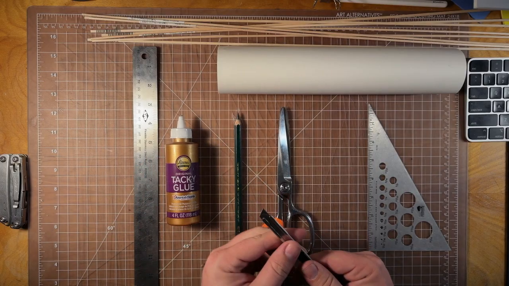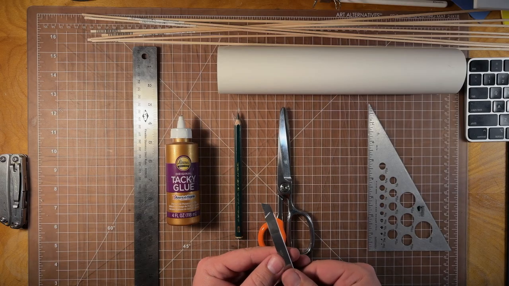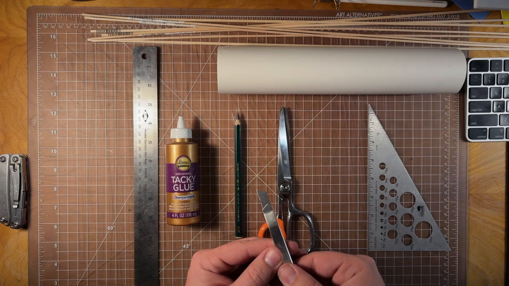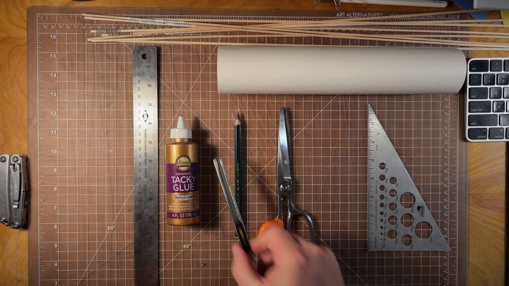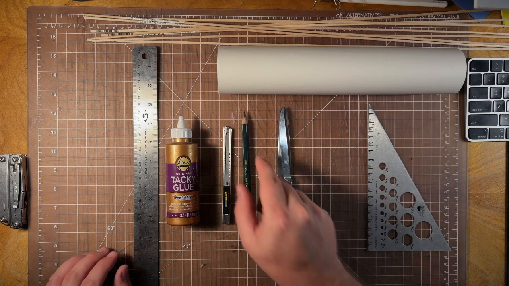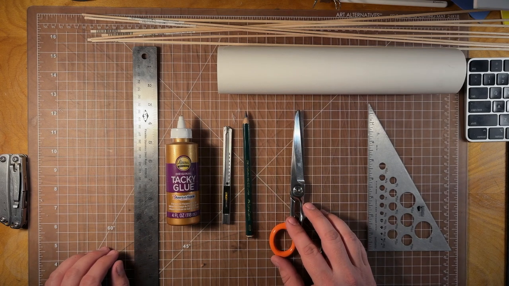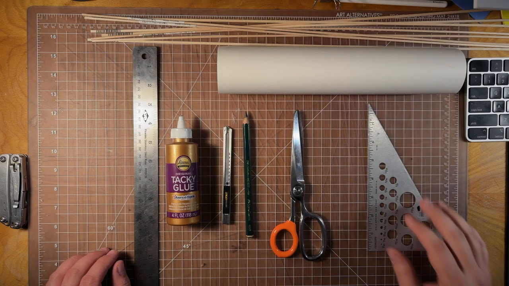An Olfa blade or X-Acto knife will work. I use both. The Olfa blade is nice because you can quickly swap out the blades as needed. I don't know if you can see the perforations there, but the blade is easy to refresh. Be very careful because they're very sharp. Some kind of pencil, something to mark with, and scissors in case I'd like to cut some cardstock paper or other material. So that's the basics of things you might need.